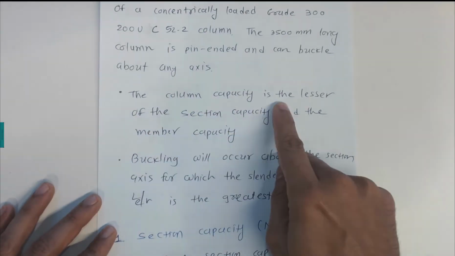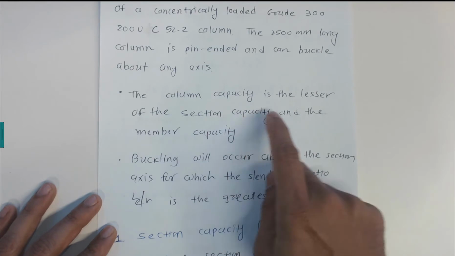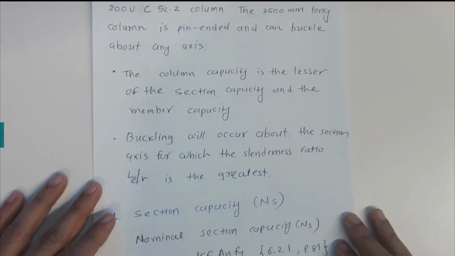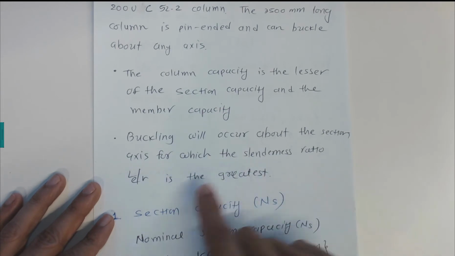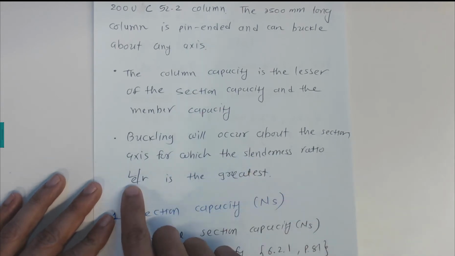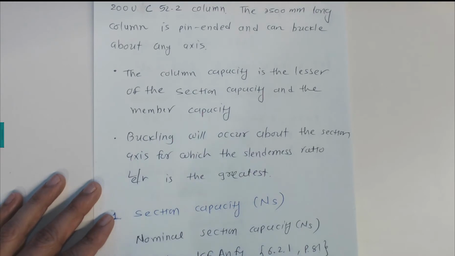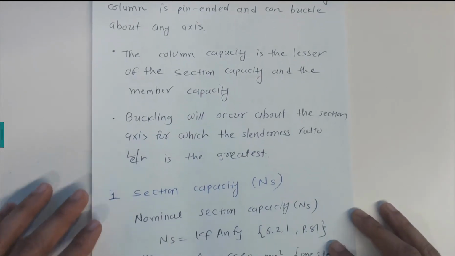So to find the column capacity, we take the minimum of the section capacity and the member capacity. Buckling will occur about the section axis for which the slenderness L over r is greatest. So the maximum L over r is the axis that will buckle first.